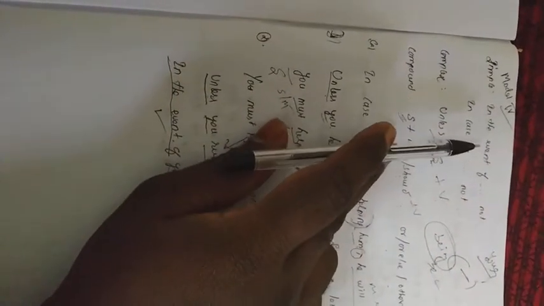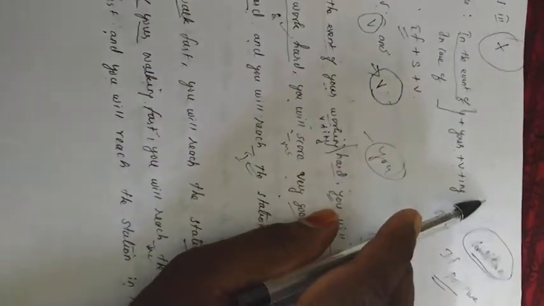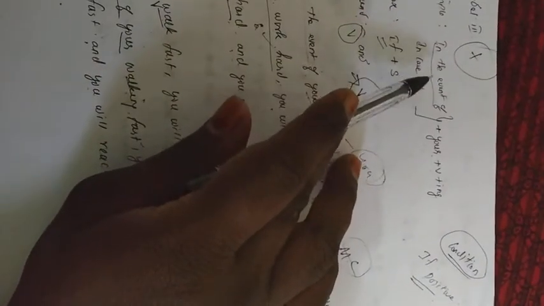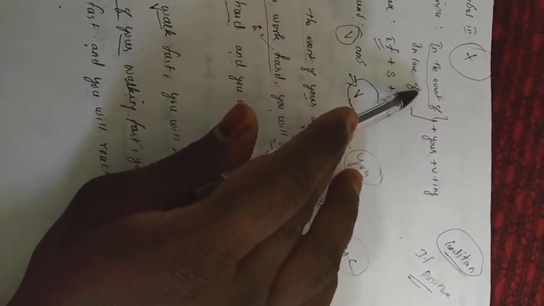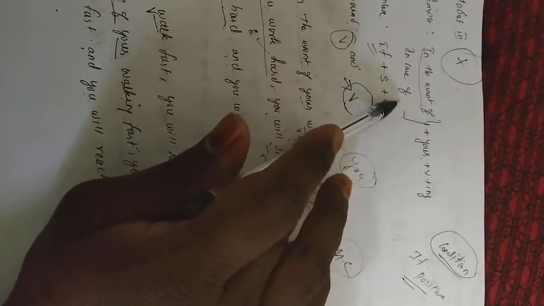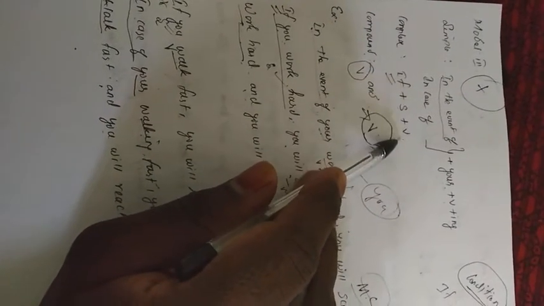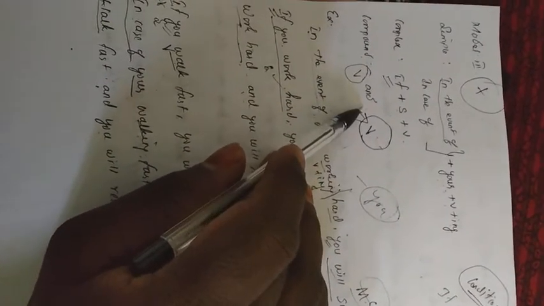So these are the two things. Again, we will move on to the model formulas alone. Model 4 is the condition type. We have positive condition and negative condition. For the positive condition, what is the simple formula? The sentence will begin with "in the event of" plus "your", otherwise "in case of" plus "your", and then verb plus ing, right? In the complex formula: if plus subject plus verb. And in the compound, you have to use "and" as a conjunction, right?